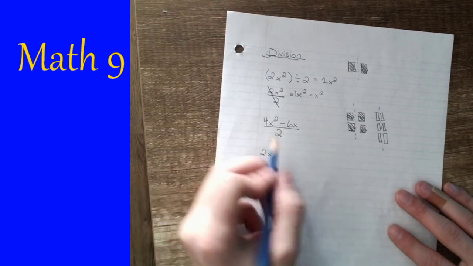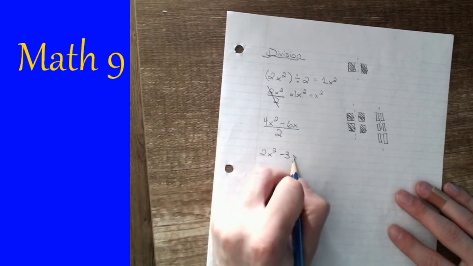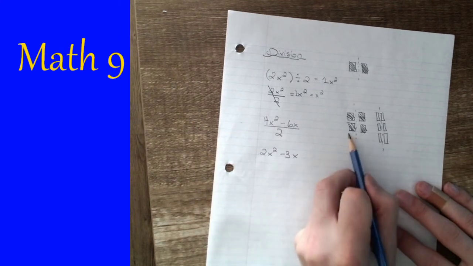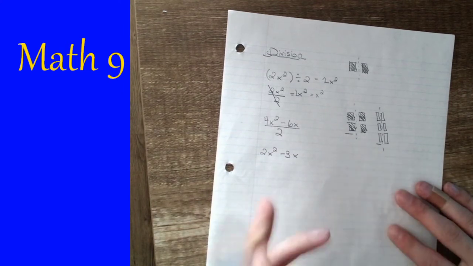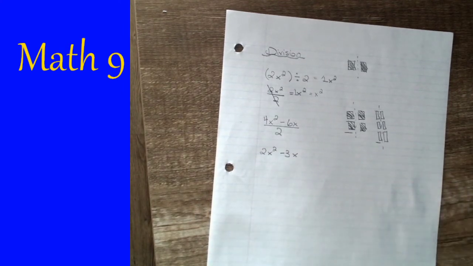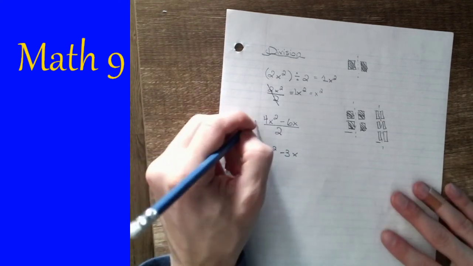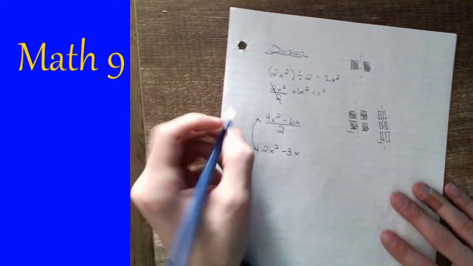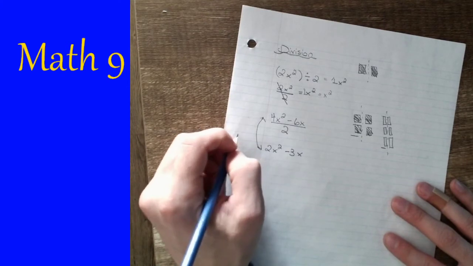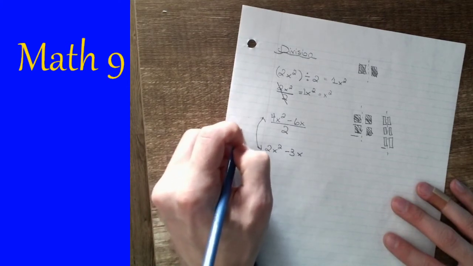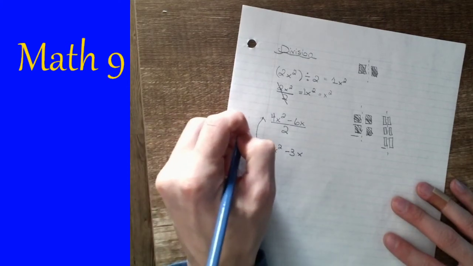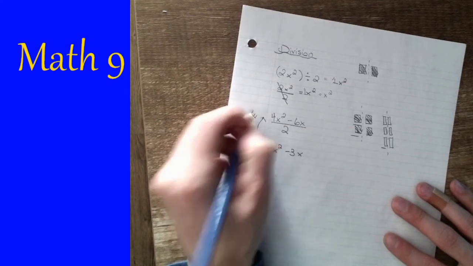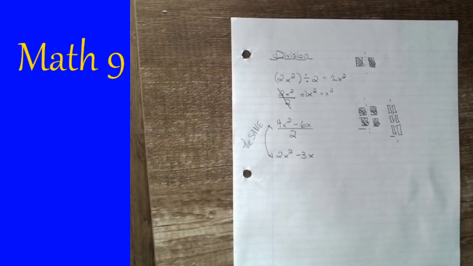And negative 6 divided by 2 is negative 3x, which is also what I just mentioned I had in each group. And so these two things, similarly to how we talked about multiplication, are exactly the same thing. They just look a little different.